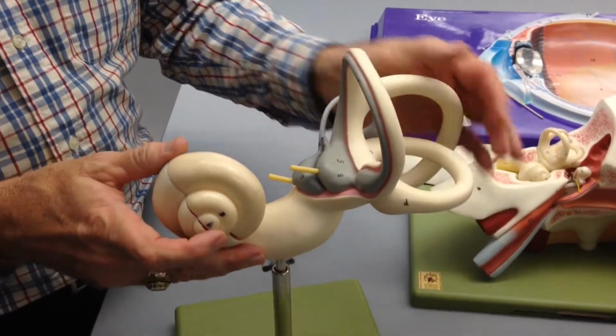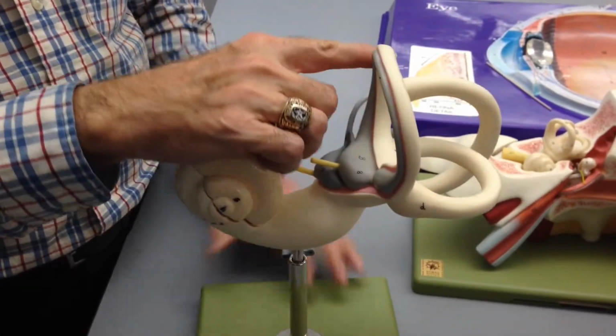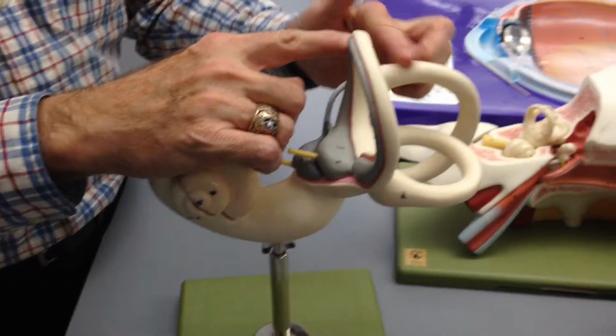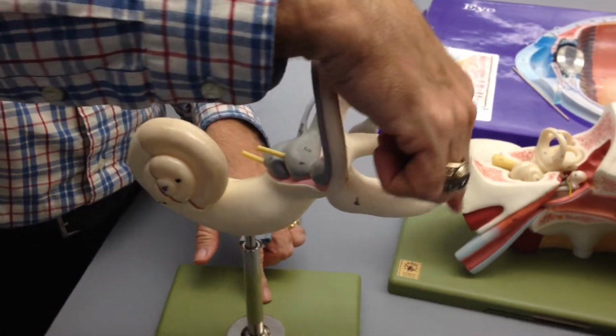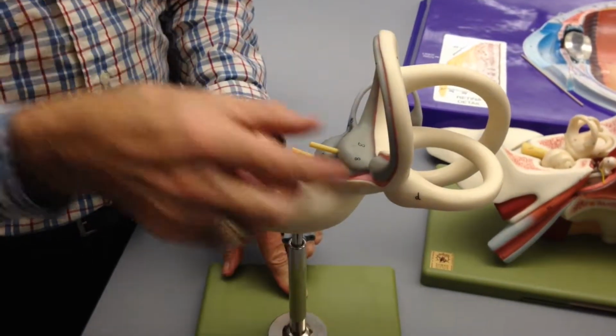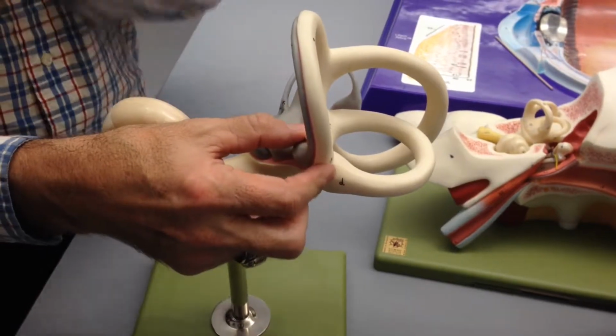There are 3 of these canals: anterior semicircular canal, posterior semicircular canal, lateral semicircular canal. In the base of each of these canals is a swollen vessel called an ampulla.